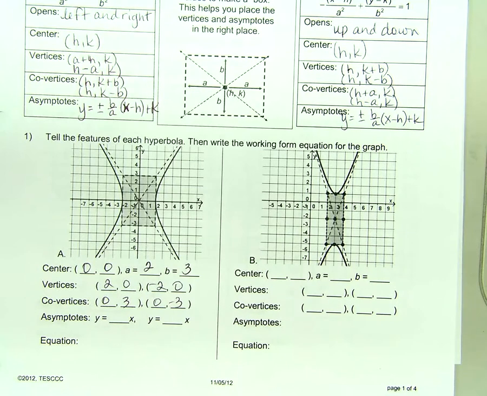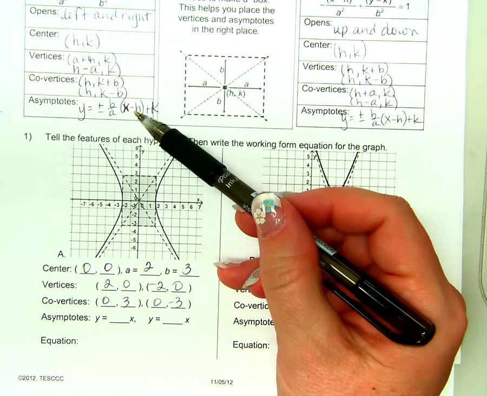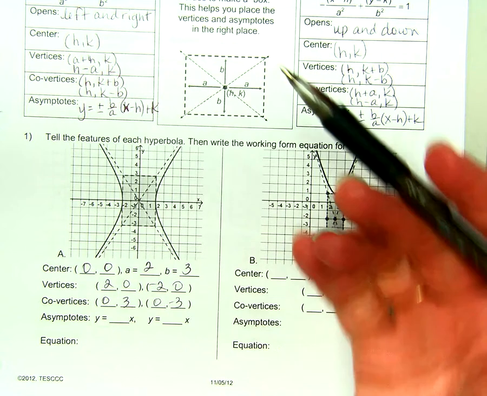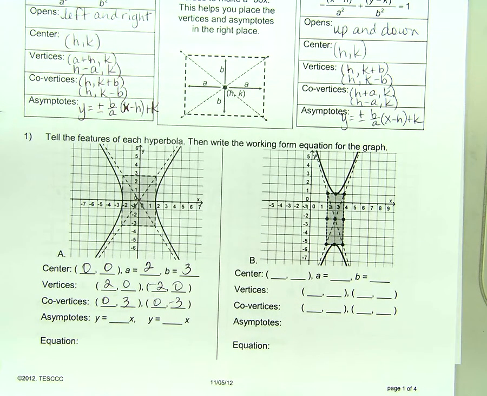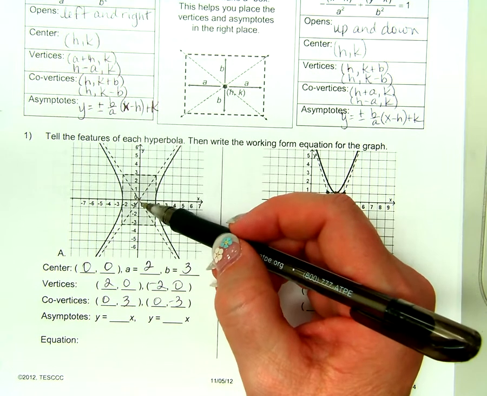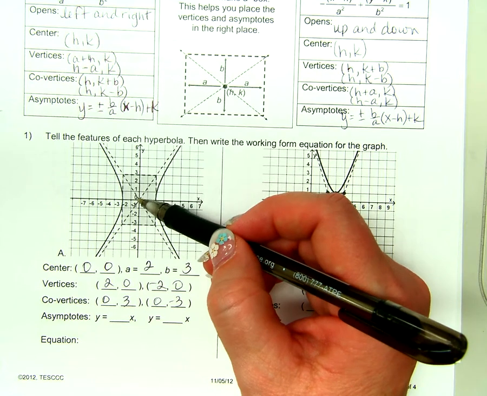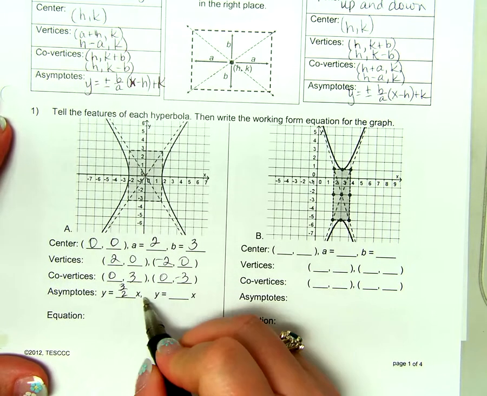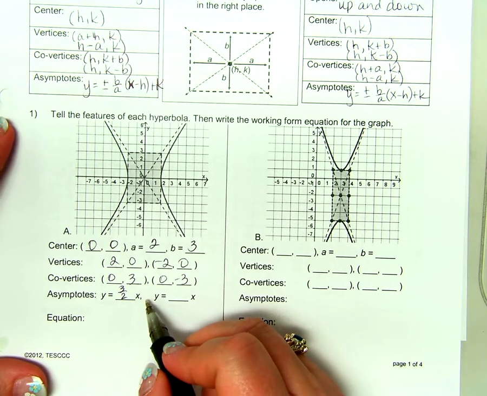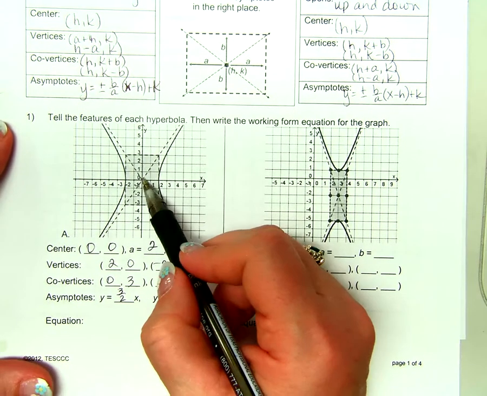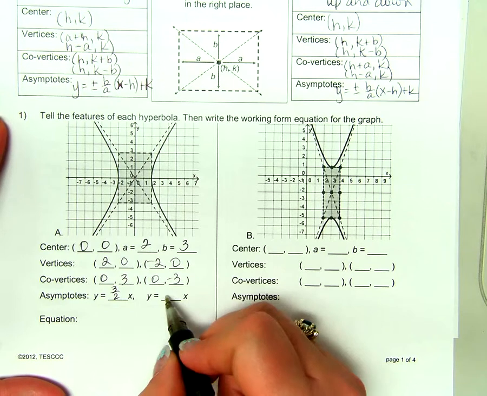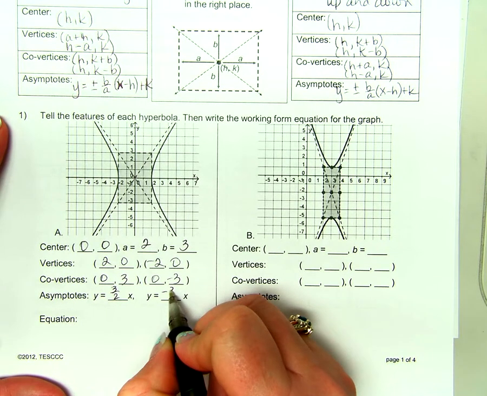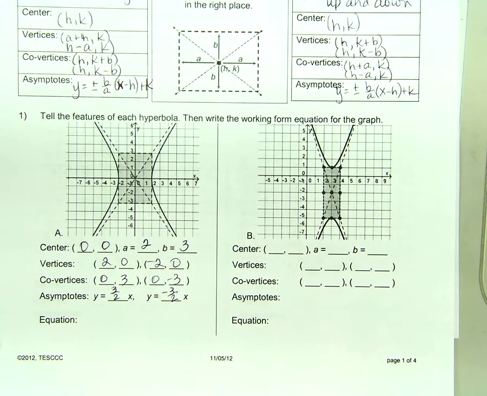What about the asymptotes? Do you want to use this formula? Neither do I. We can figure out the equations of lines, can't we? Y equals mx plus b. 1, 2, 3, 1, 2. Y equals 3 over 2 x. And why don't they have a place for me to write b? Oh, it goes through the origin. So what's this other one? Negative 3 halves. So what's the equation?